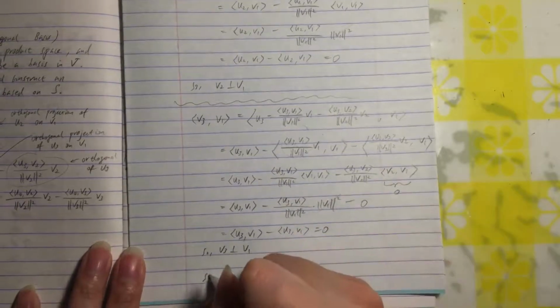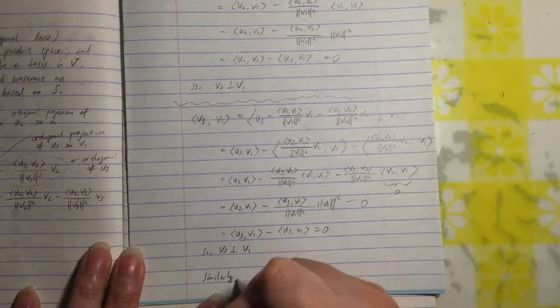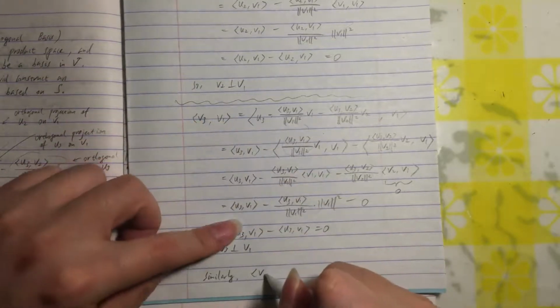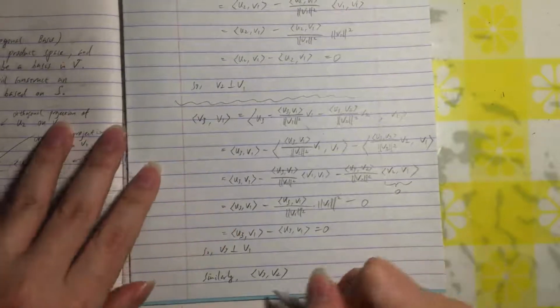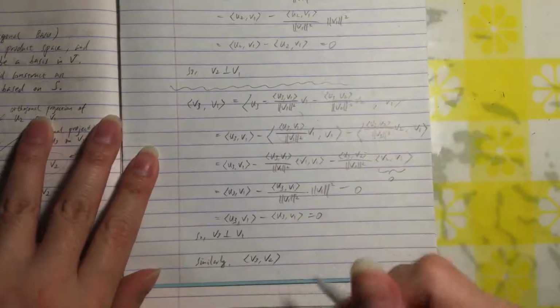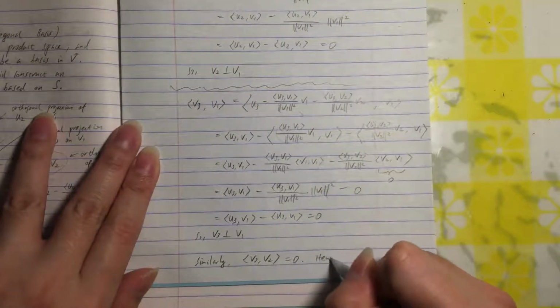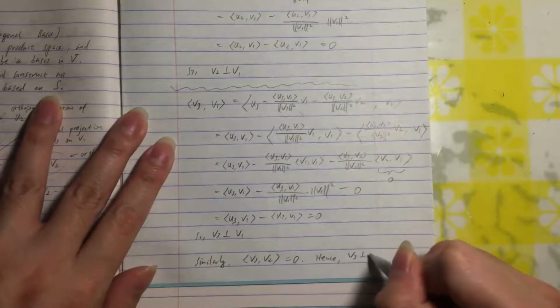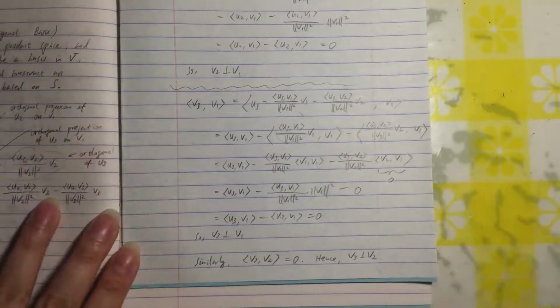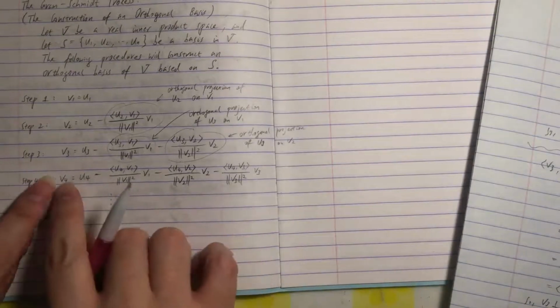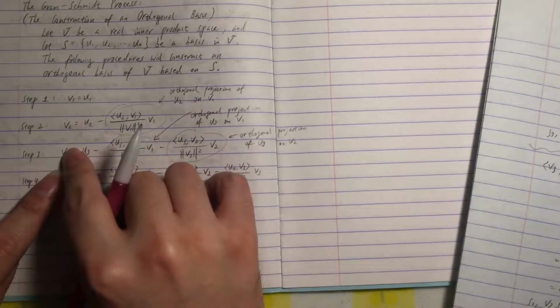Similarly, if I put V2 here, the inner product of V3 and V2, by doing the same procedure, the same calculation, it also turns out to be 0. Hence, V3 is orthogonal to V2. So both V1 and V2 are orthogonal to V3.